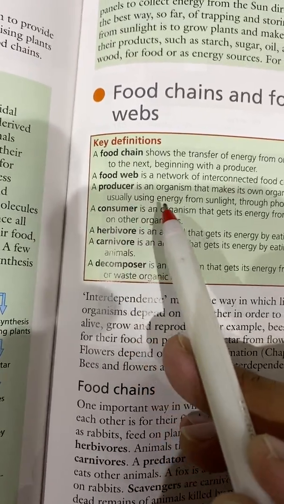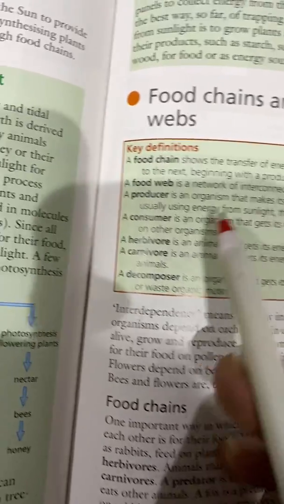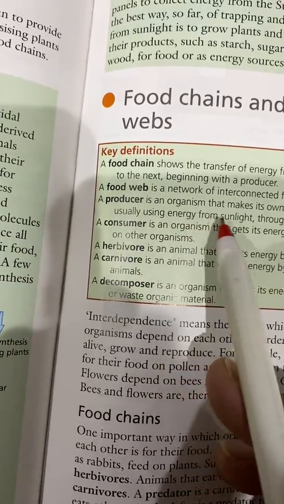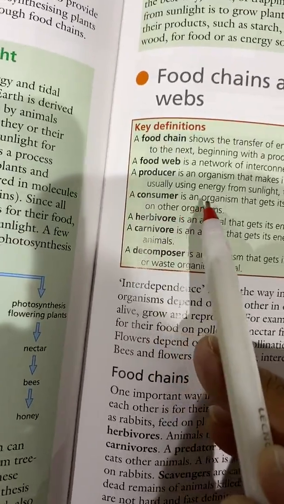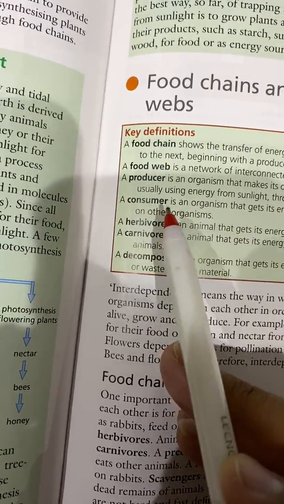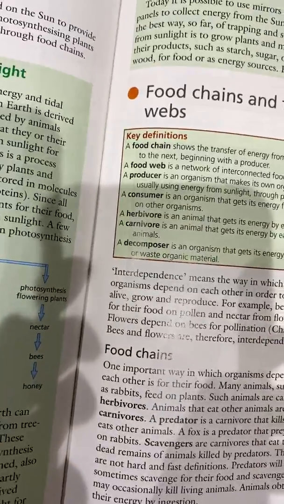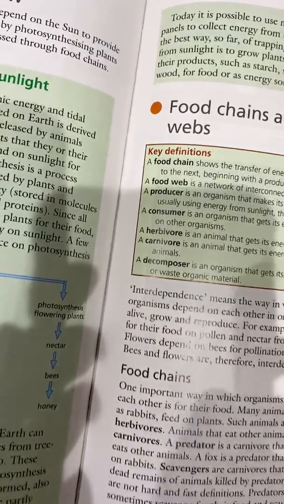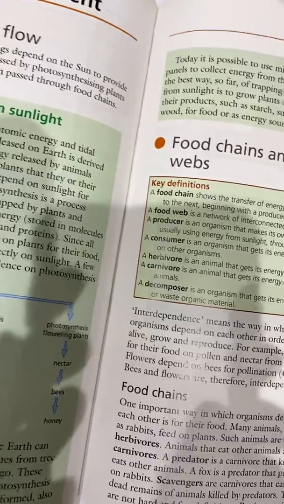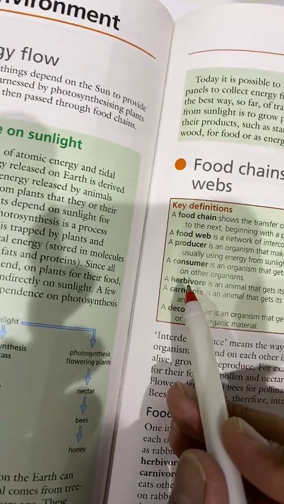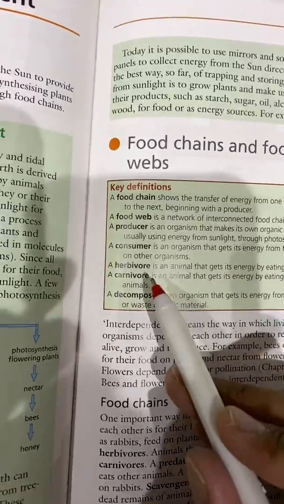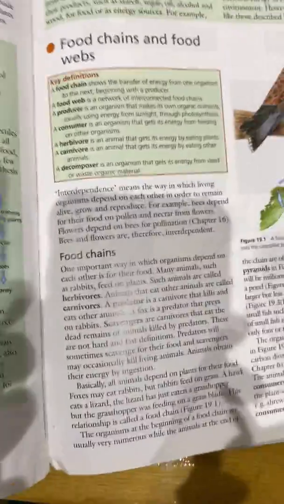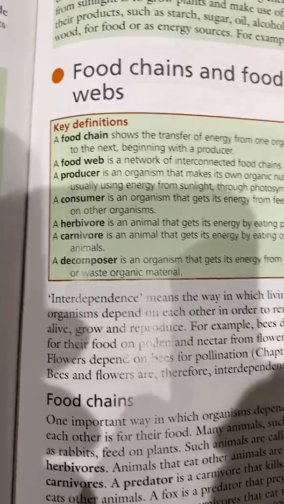A food web is a network of interconnected food chains. A producer is an organism that makes its own organic nutrients, usually using energy from sunlight. Those producers making their own food are eaten by different animals, which are called consumers. A consumer is an organism that gets its energy by feeding on other organisms.